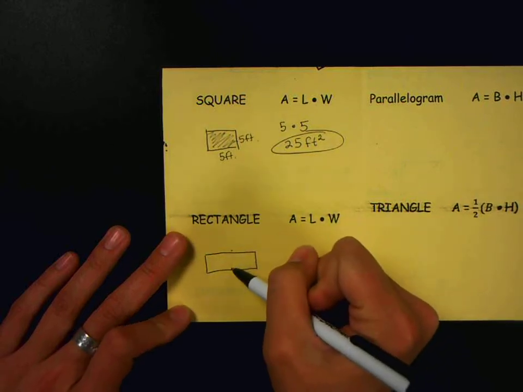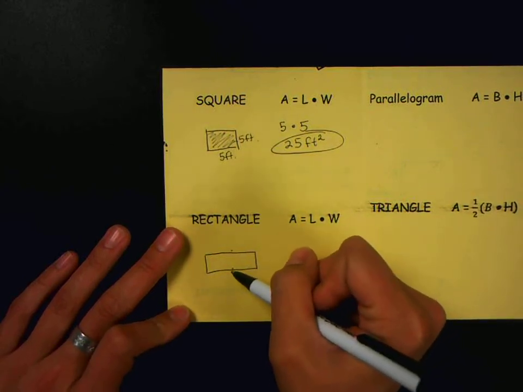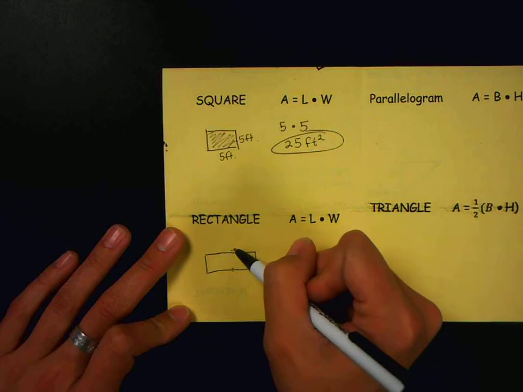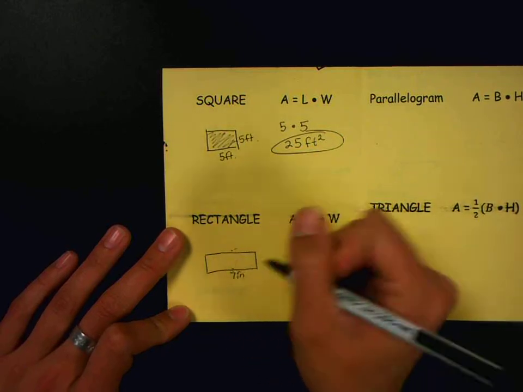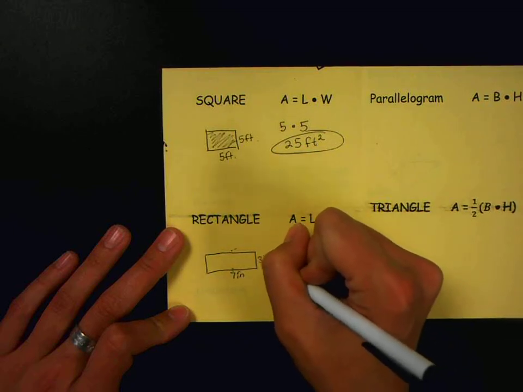In this case, let's say that the bottom one is 7 inches and the side one is 3 inches. I know if the bottom one's 7, the top one's also going to be 7. Same with the opposite sides. This side's 3, the other side's also going to be 3.